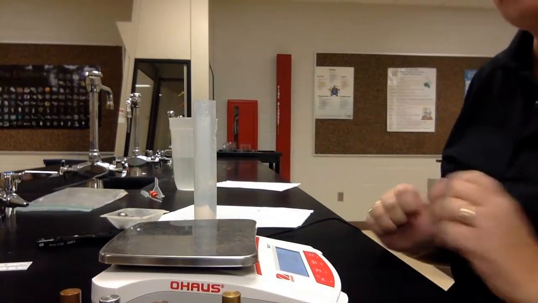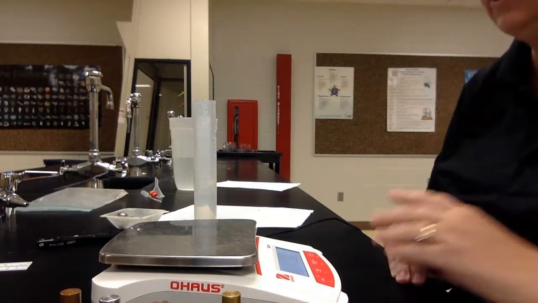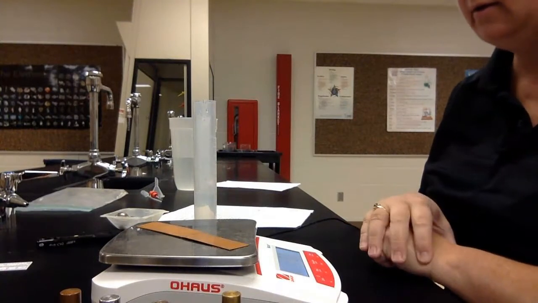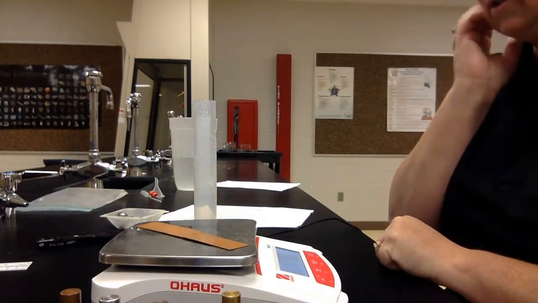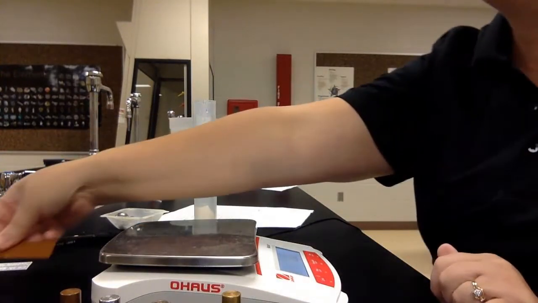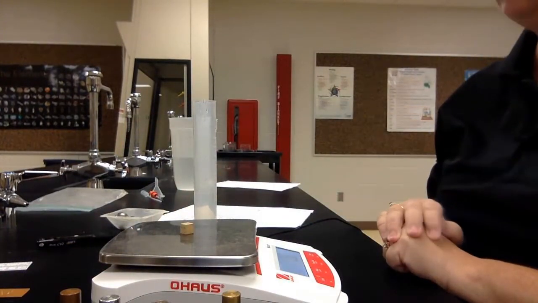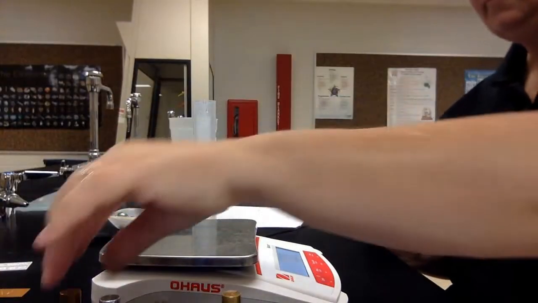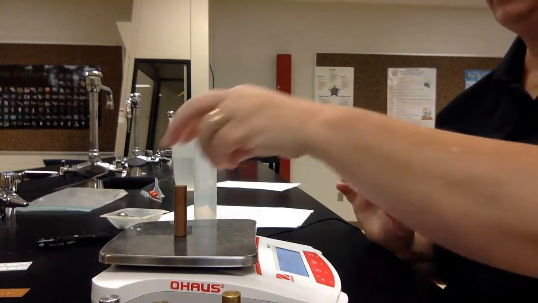Okay, so the first thing I'm going to do is show you the mass or tell you the mass of each object. I'm going to place my copper strip right on my balance here, and it says it is 13.6 grams. So write that down under mass right next to copper strip. The cube is 0.6 grams. Write that one down. The copper cylinder is 57.1 grams.